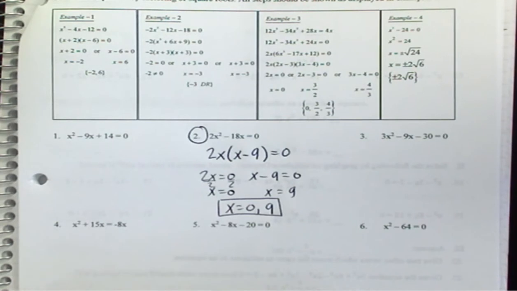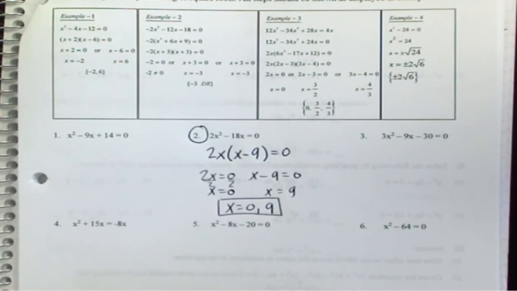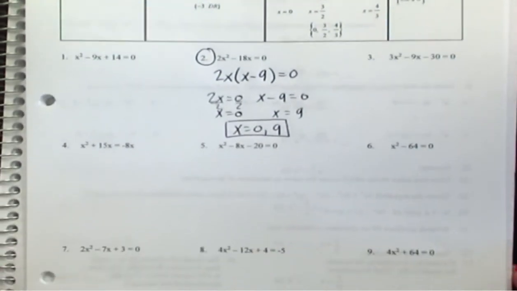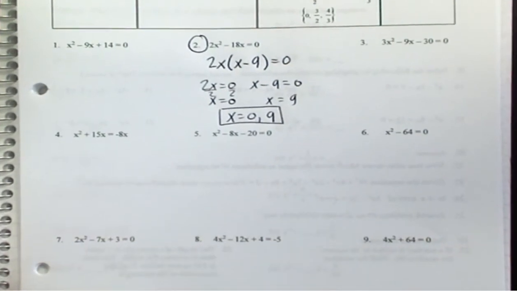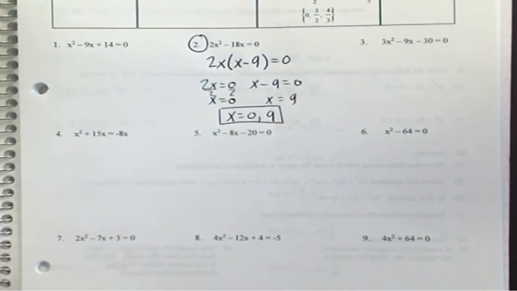Okay, anything else from your packet? I'm not going to ask for vocab words. I just want you to be able to solve for x today. Yes. 15. Anything else on page 1 before I flip it over? Yes. 7. Okay. All right. Let's look at 7.